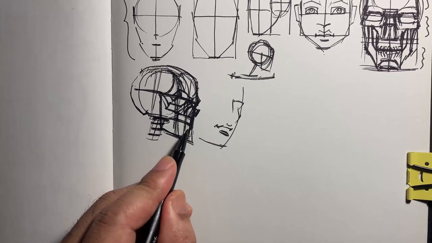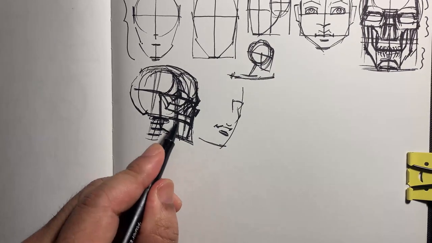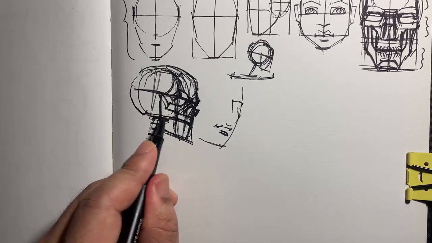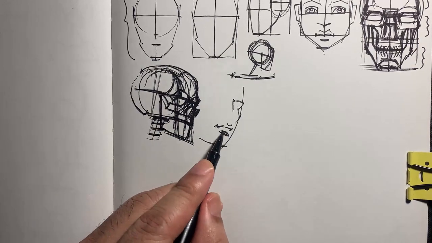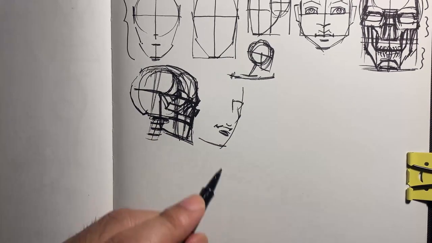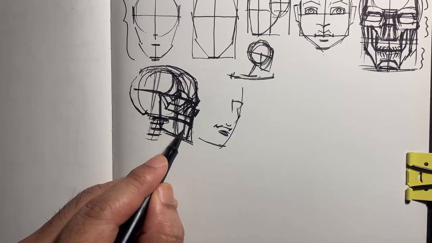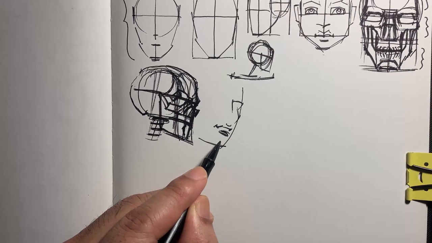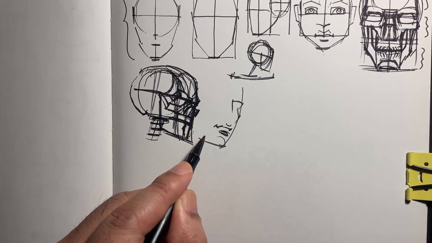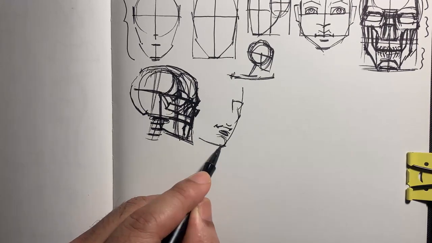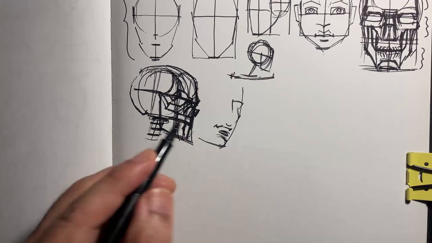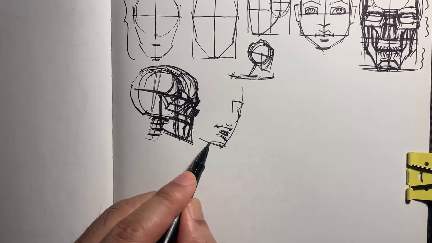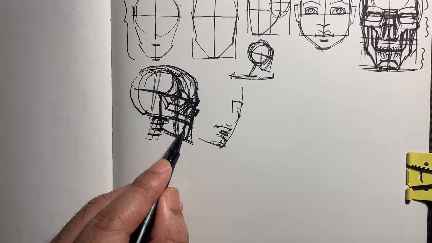But this is where understanding the underlying skeleton helps. Same with this, the chin is going to come out, but it depends on how the skin looks on top here. But you can see what's going on.